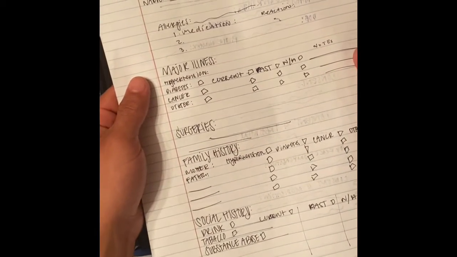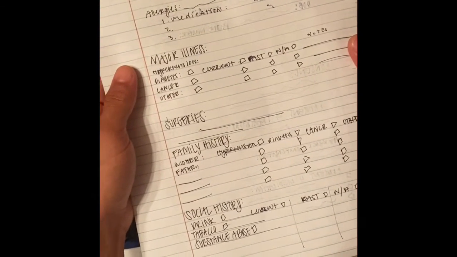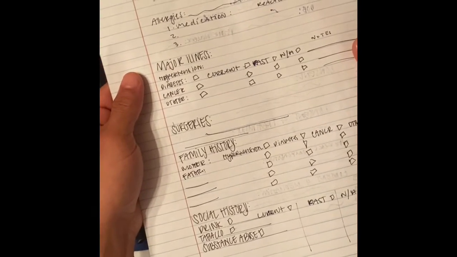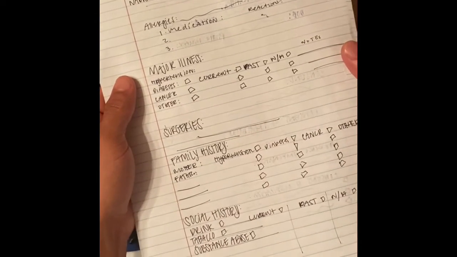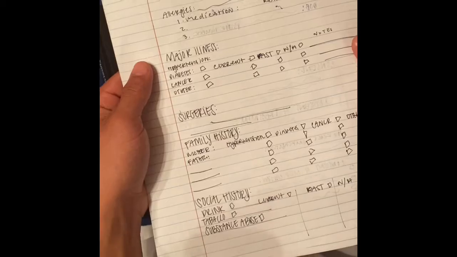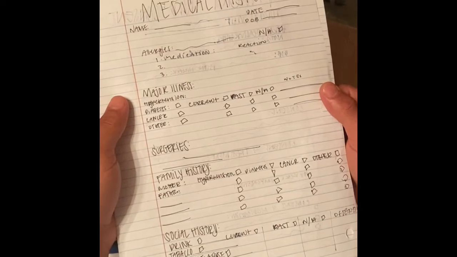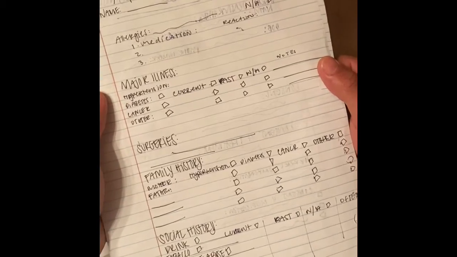This is the medical history, which they would write their name again and their date of birth, their allergies, the medications and the reactions, any major illnesses such as hypertension, which is high blood pressure, diabetes, cancer, any others. And this is where you would fill out if it's current, past, or if you have any at all. Any surgeries, family history of, again, hypertension, diabetes, any cancers, and of course you'd go on with the siblings, and of course social history, which is drinking alcohol, tobacco use, any substance abuse.